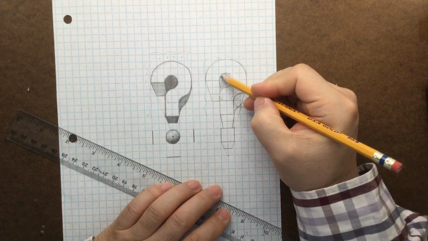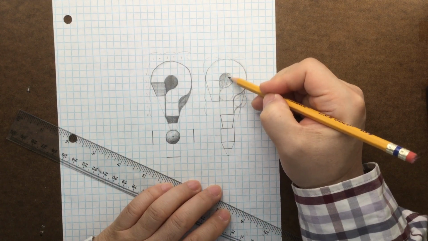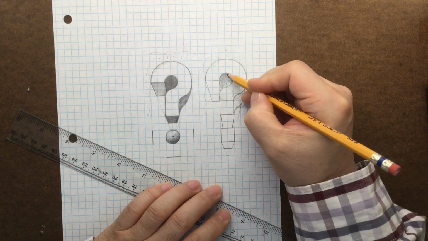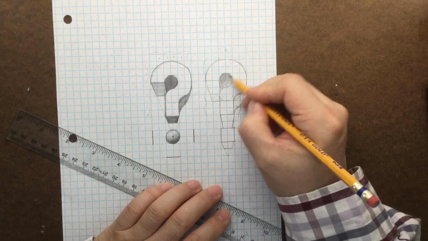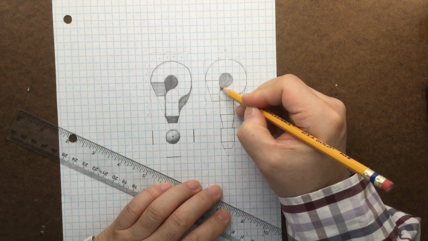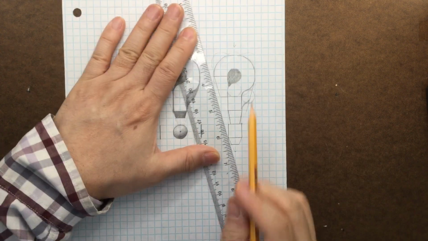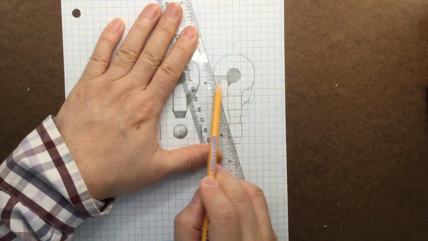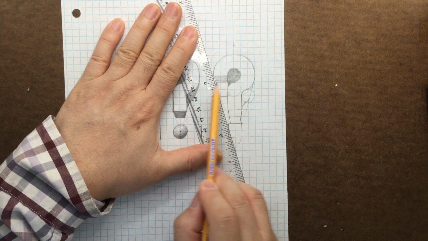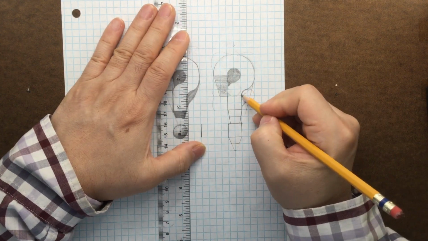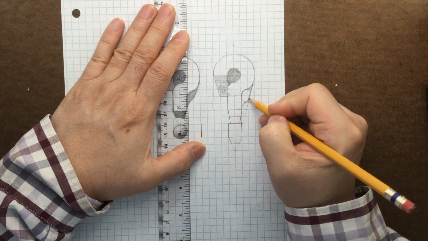Good. And this part is going to be really dark, assuming the light is coming and hits there. Right. And then I can block this way. Start adding the value. And then here.